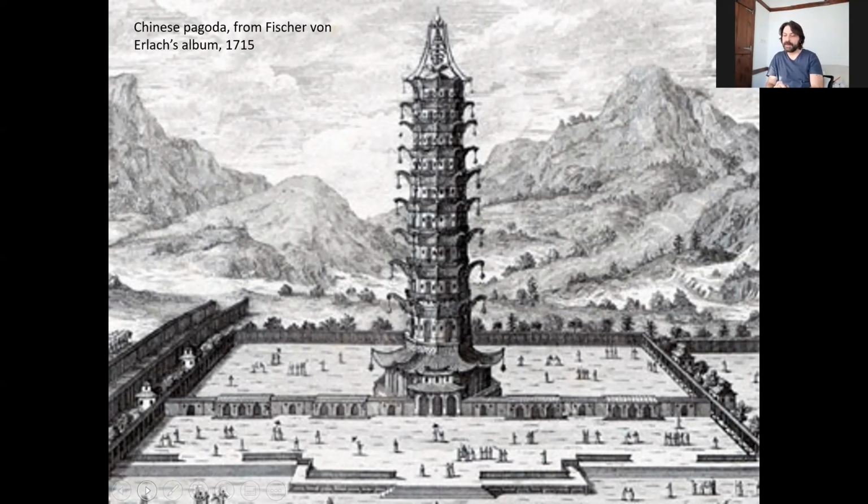European travelers began to produce albums of architectural examples, components of distant cultures. This is an example from Austrian Fischer von Erlach's album from the early 18th century, and you see a Chinese pagoda, kind of a Buddhist temple, which you can never see around Europe.